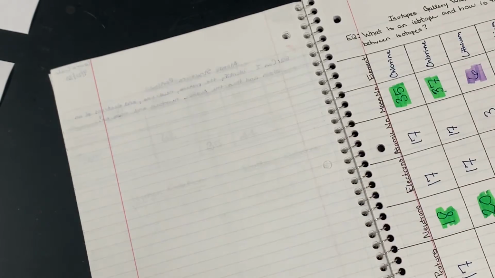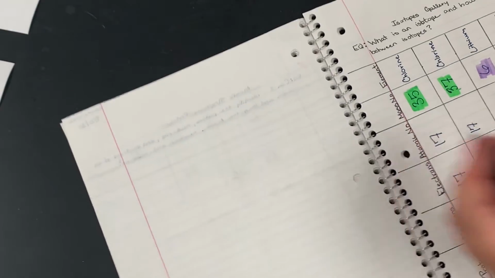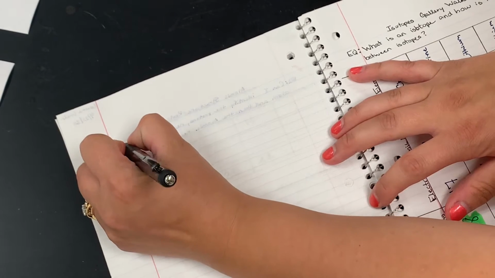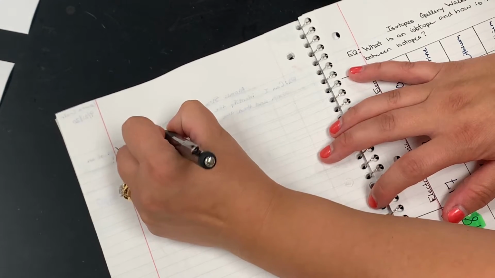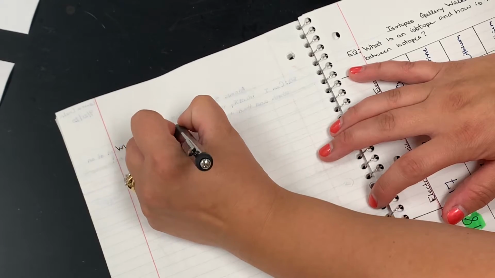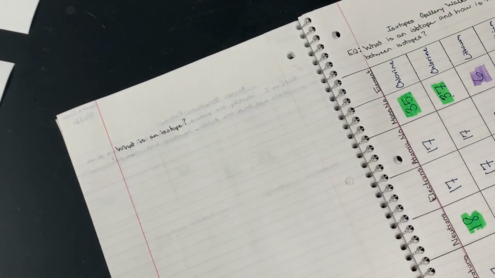Okay, so let's flip our notebook over to page 30. So what is an isotope? Goodness, Miss Crane's small handwriting. Let's zoom that in a little bit for you. Okay, so what's an isotope?